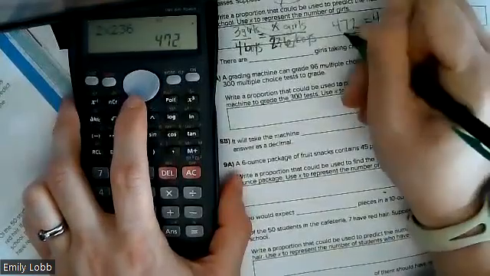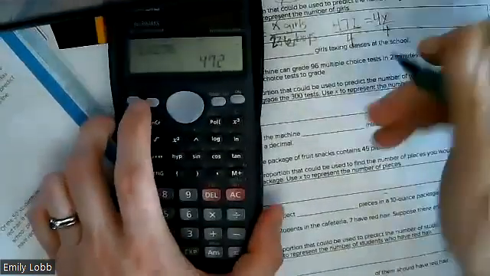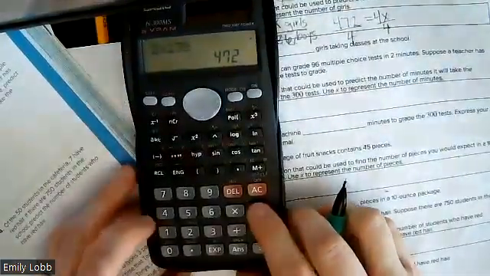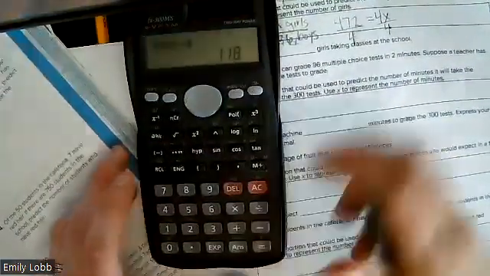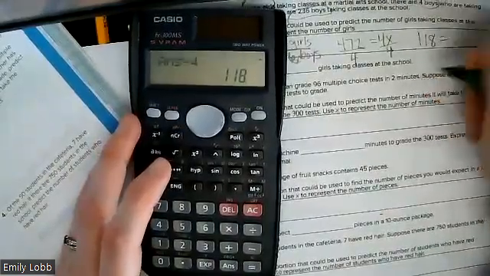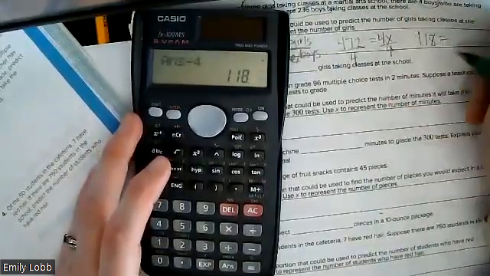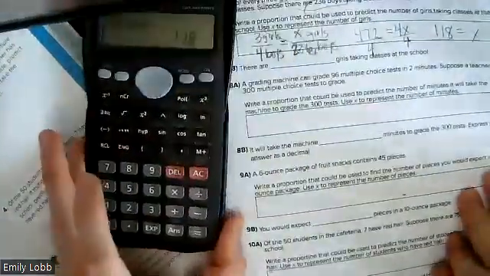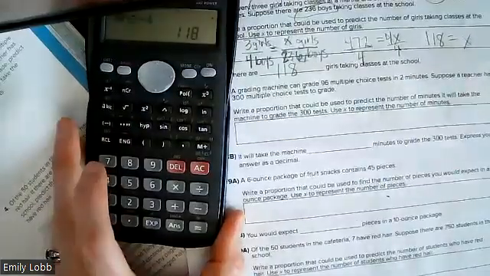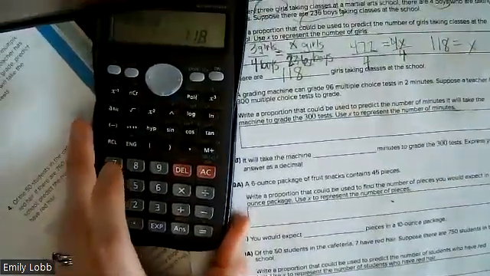If I divide it by itself, it changes to a 1. So now I'm left with 472 divided by 4. So this is 118 is equal to x, what's left on the right. So there are 118 girls taking classes at the school.